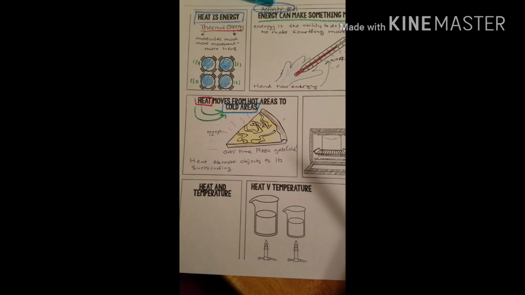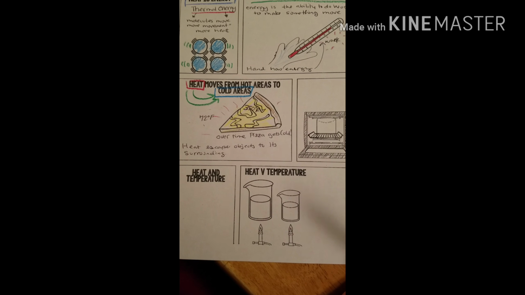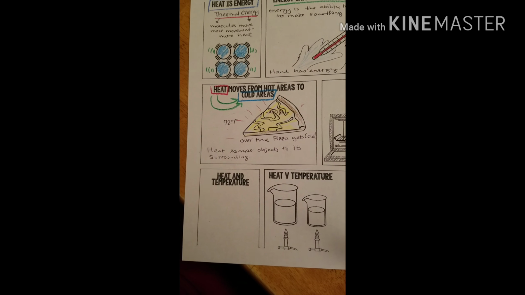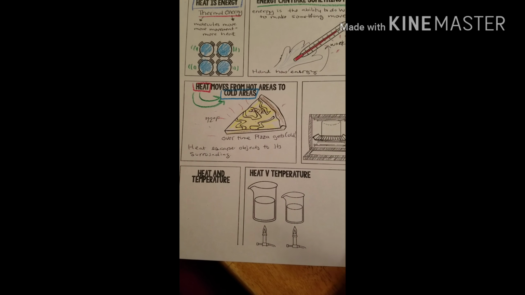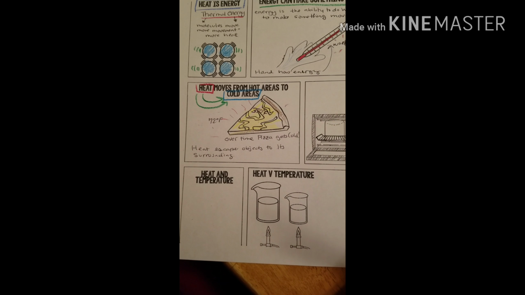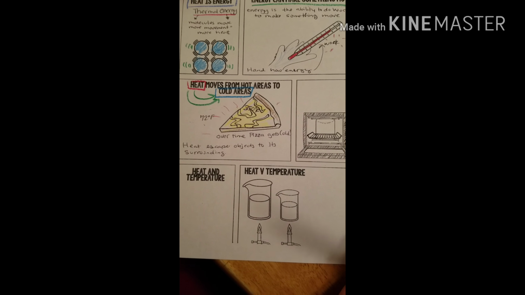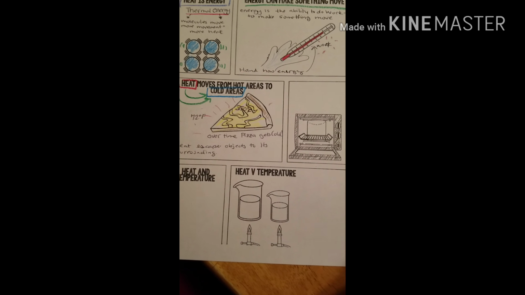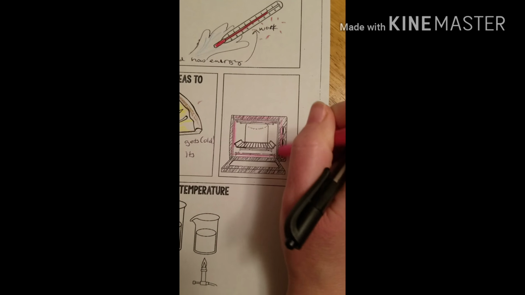It does get cold. So over time, the pizza gets cold. But how is that? Where does the heat go? Well, the heat tends to escape objects to its surroundings.